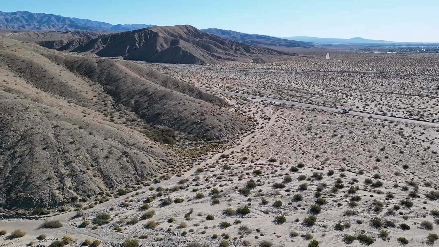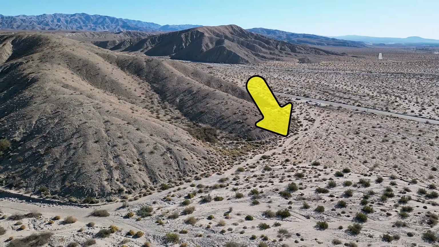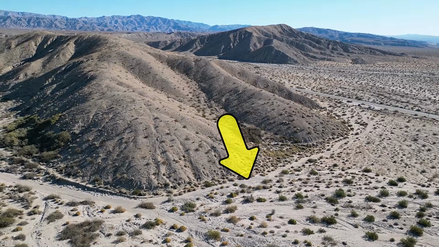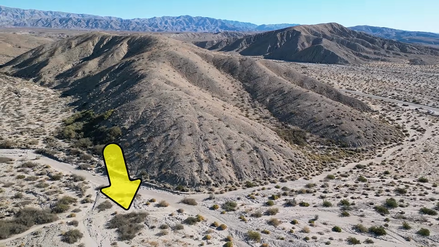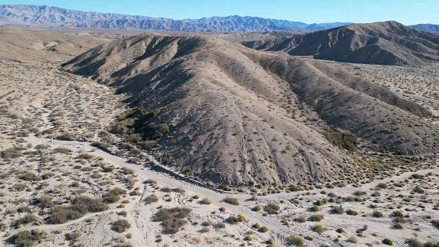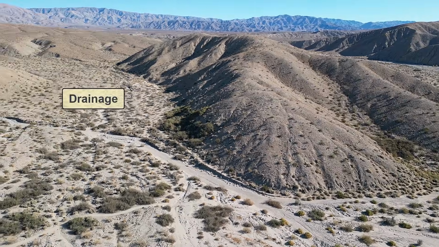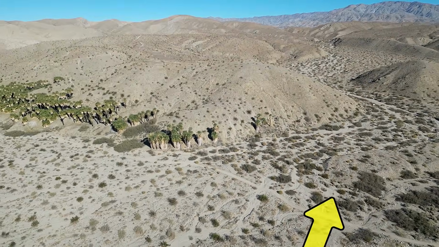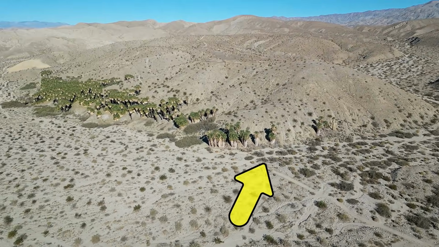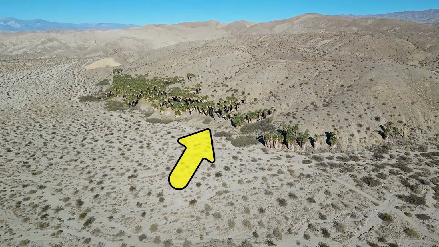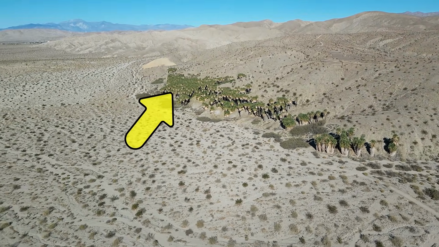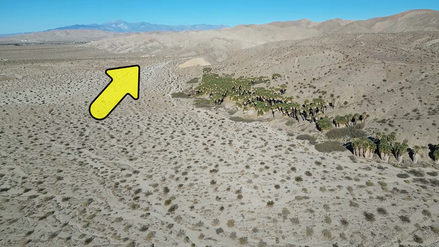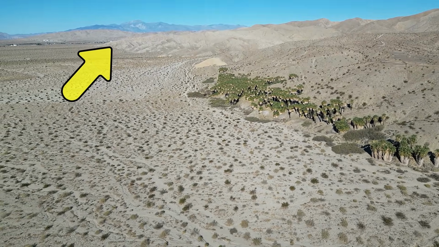As in the previous scenes, the fault follows the base of the hills, which here is basically the hiking trail we'll be following in a moment. This is a drainage coming out of the Indio Hills. And here's where the Willis Palm Grove starts. Like all the other palm tree groves we've seen marking the fault line, these California date palms grow here because the fault brings water up to the surface.